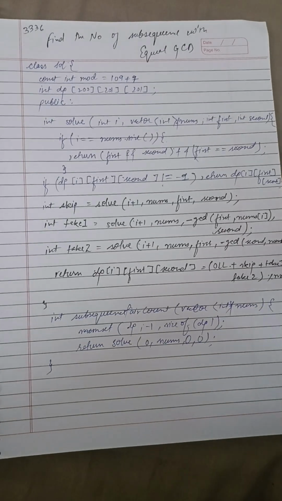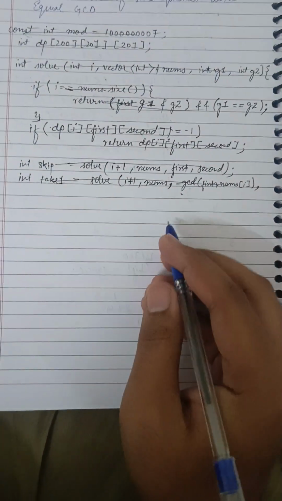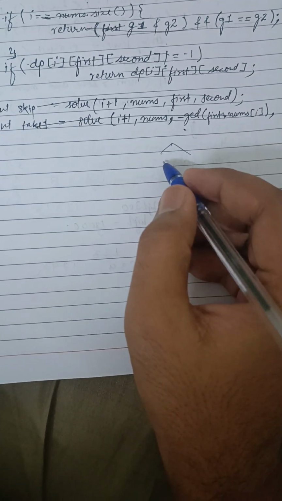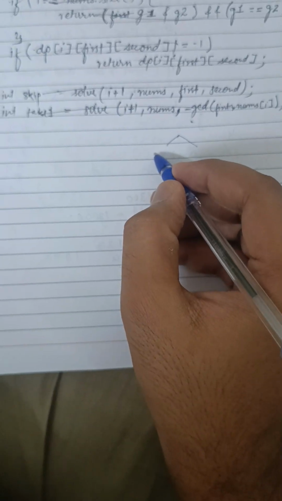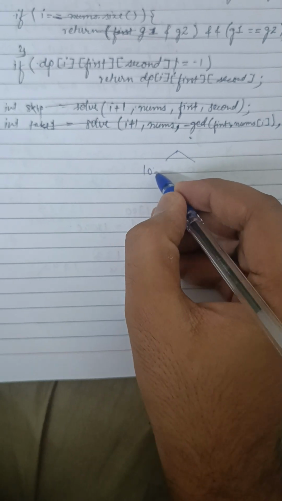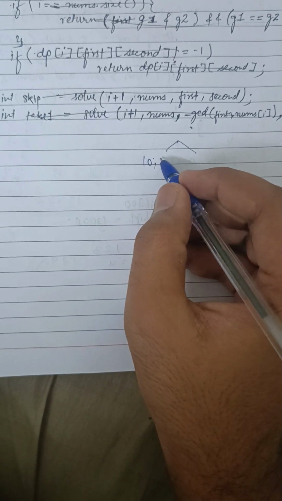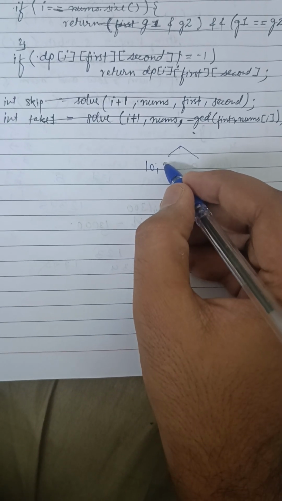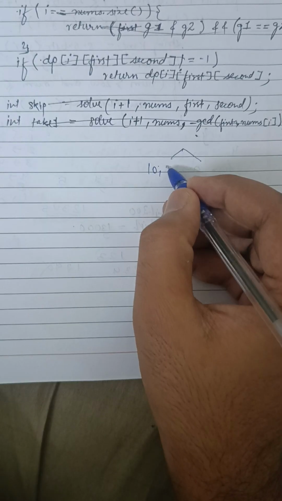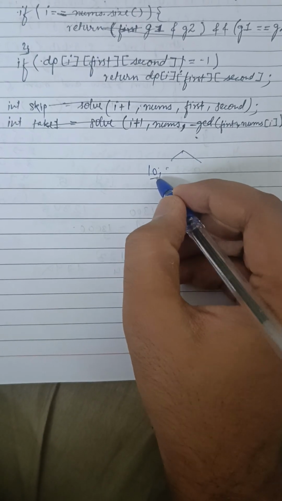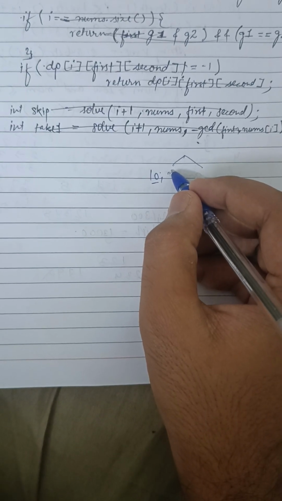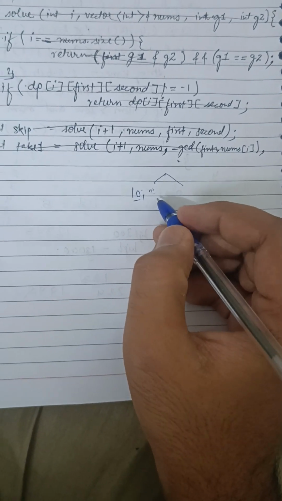That is, let's say there are two subsequences, where one subsequence is 10, and the other must also have GCD 10, right?